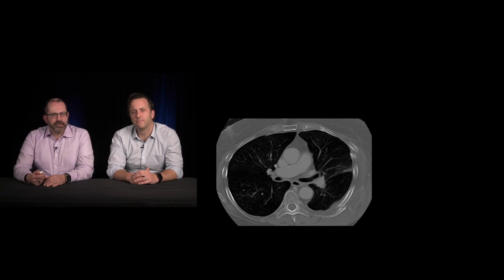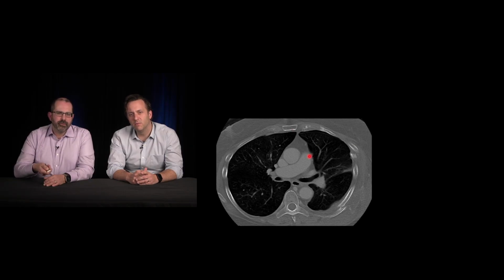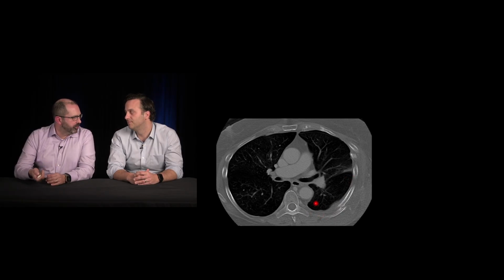Here's another trauma case. Some obvious blunt chest trauma. The aorta looks okay, but those rib fractures are concerning. Yeah, so multiple displaced rib fractures. You see a little bit of thickening down here, which, in this setting, is probably a small hemothorax.